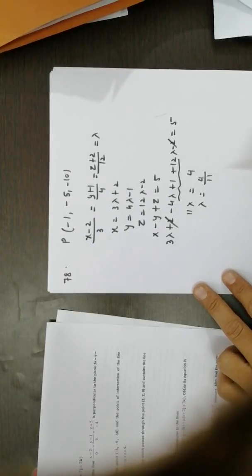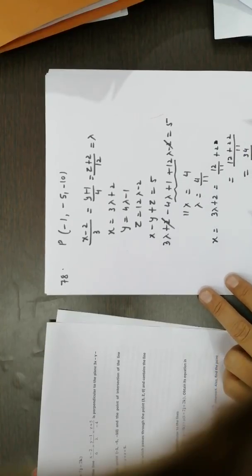Now one can write x is equal to 3 lambda plus 2, which means 12 by 11 plus 2, that is 12 by 11 plus 22 by 11, which is 34 by 11. Let us check it further: 3 lambda plus 2, 4 lambda minus 1, 12 lambda minus 2.